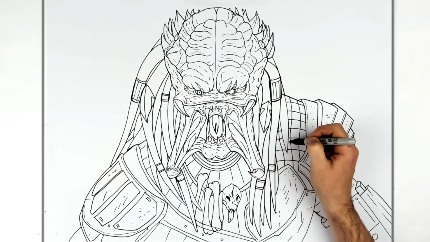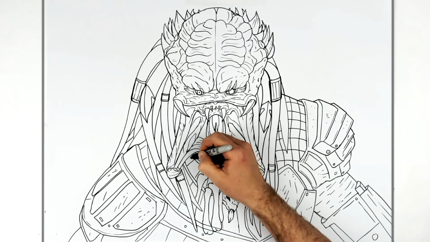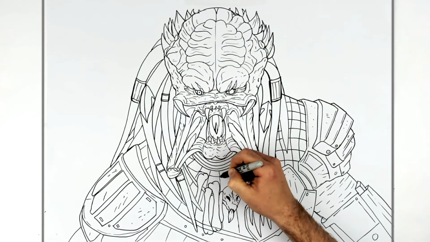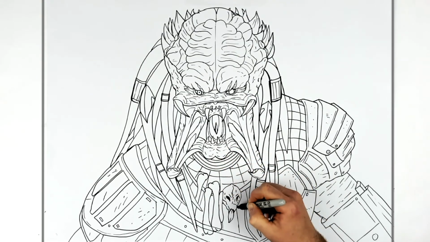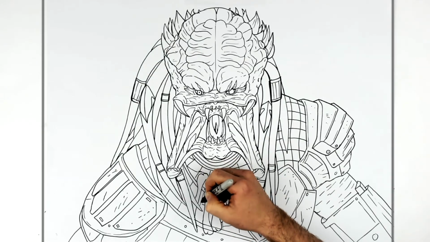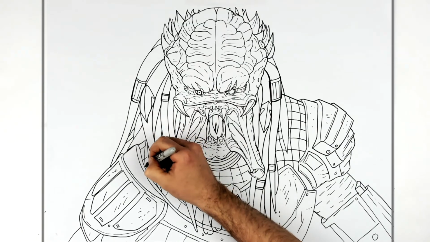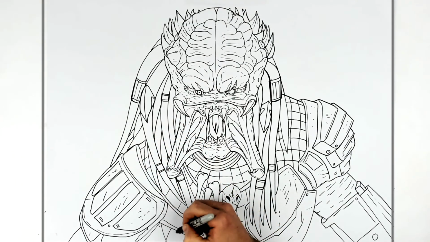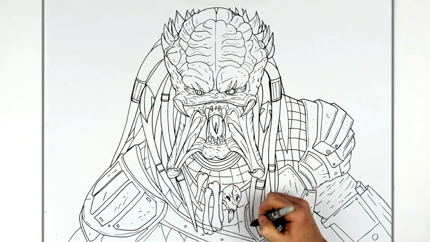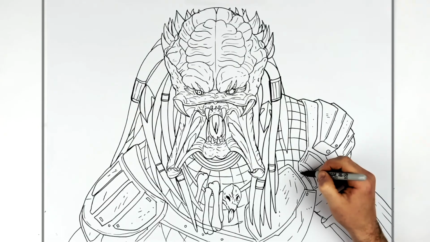And then, yeah, going this way. It's just crisscrossing down that way. Some under here as well, maybe.